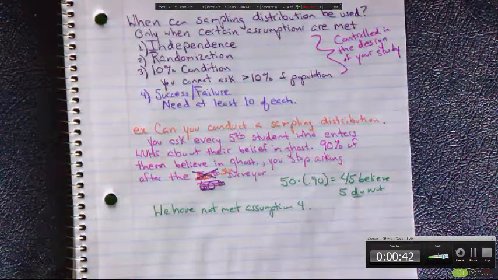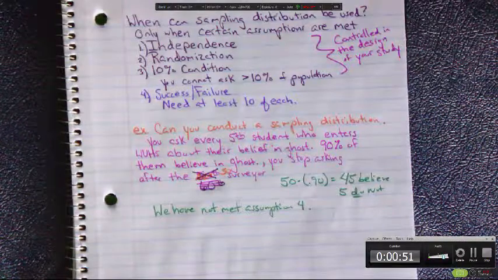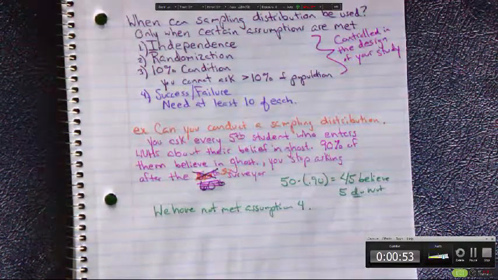And then we talked about how you need at least 10 successes and failures. 90% of 50 is 45 believers. There's only 5 that do not. So we do not meet that condition. We don't meet condition 4. So you would need to rethink your study.